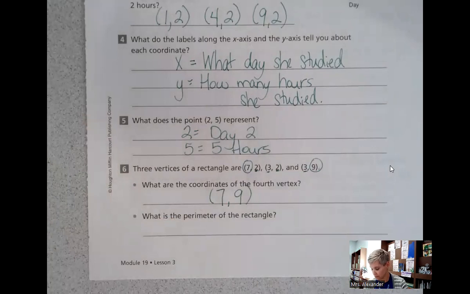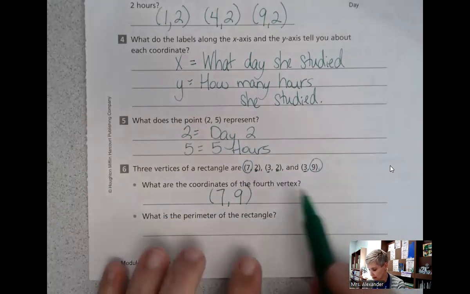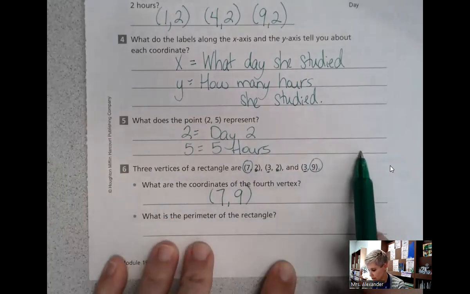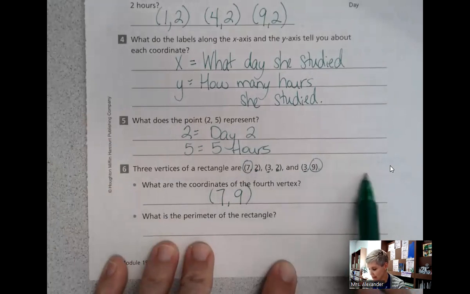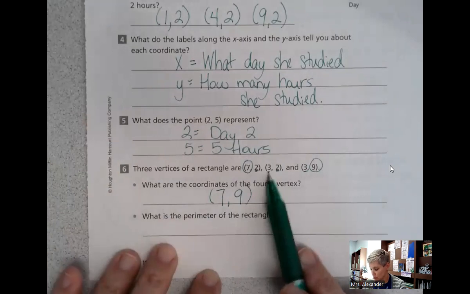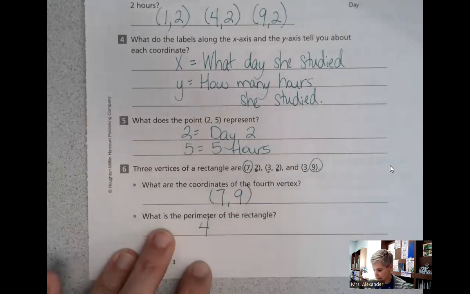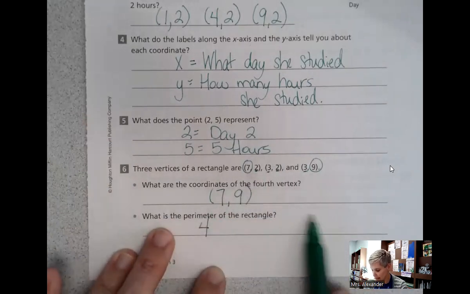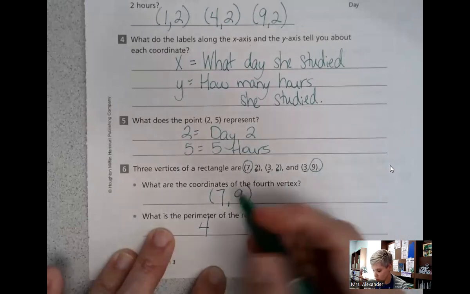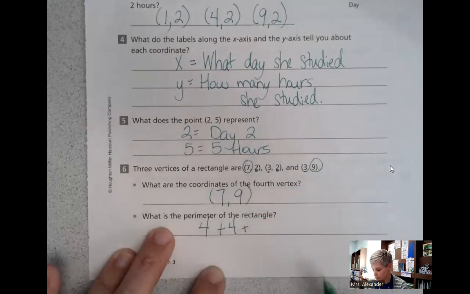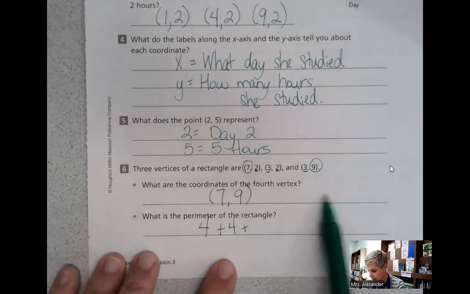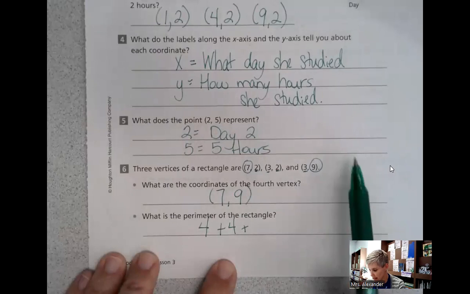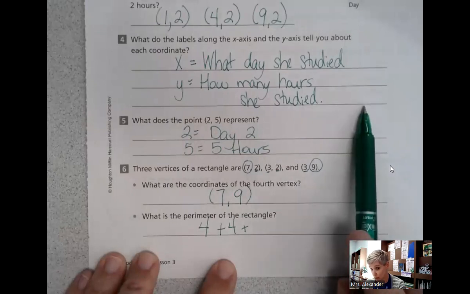For the perimeter, I have to think 7, 2, 3, 2. So on that x, from 7 to 3 would be 4 places. So for 2 sides of this rectangle, we have 4. For perimeter, we'll do 4 plus 4. For the y, then, we would have 7, 2, and 7, 9, if we were imagining that.